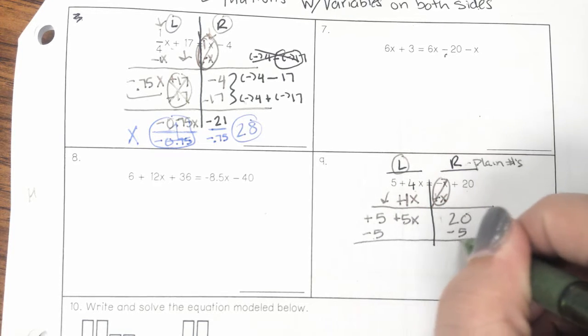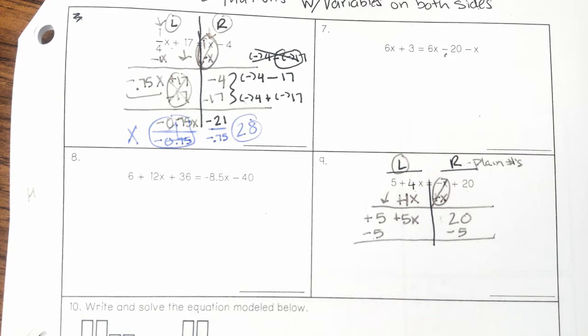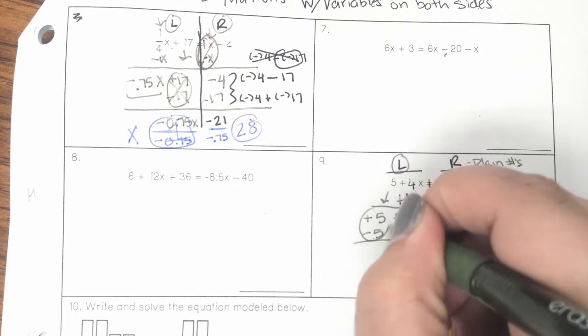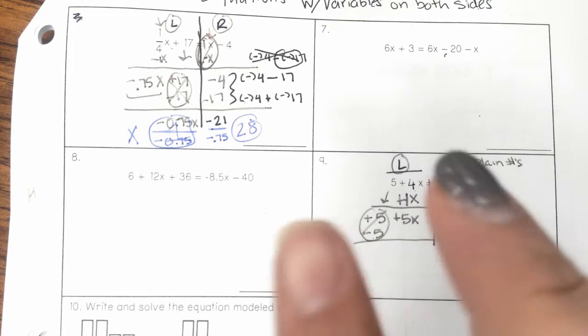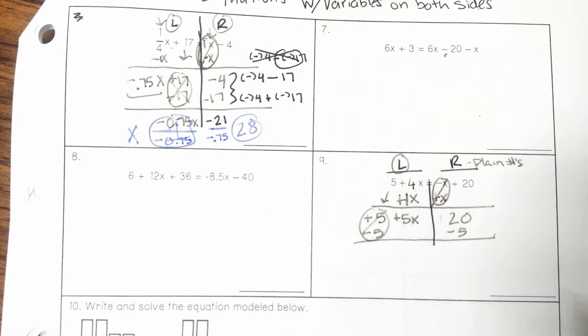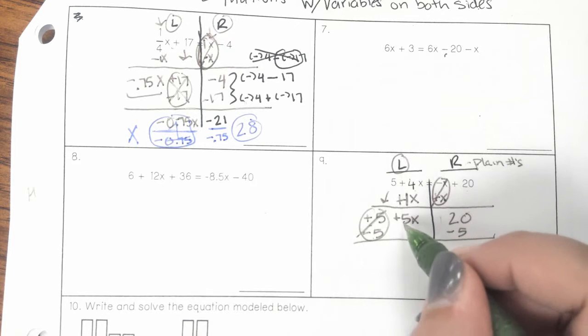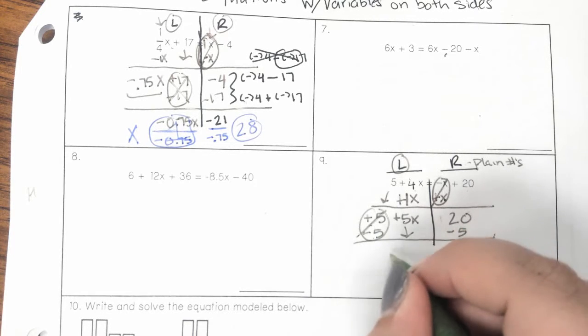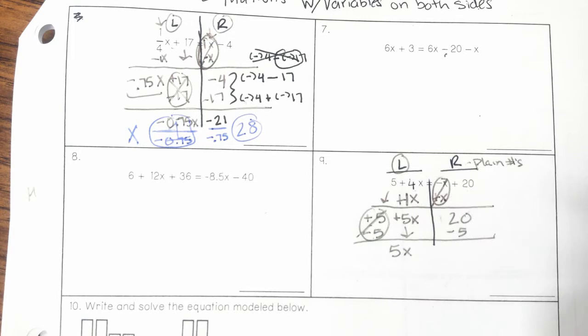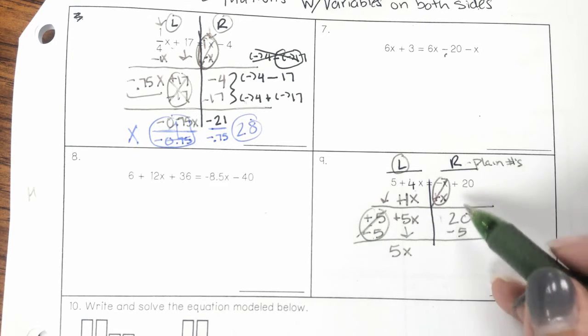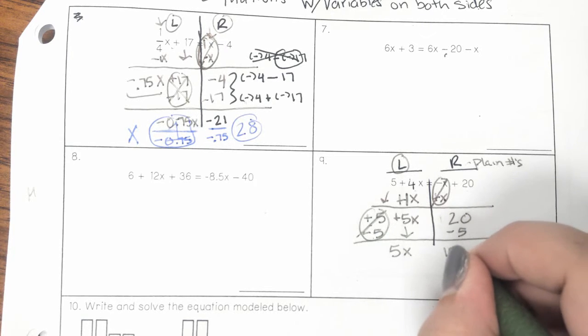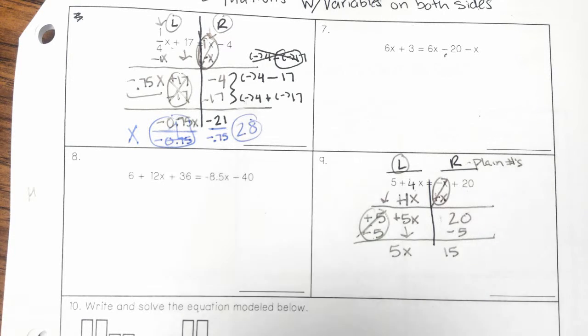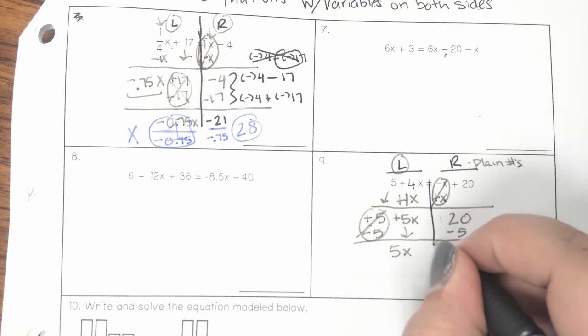That's a step, so I'm going to draw a giant line just to keep organized. This creates a 0 pair on the left, and the 5's quote-unquote cancel out. What really happens is they make 0, and 0 plus something is just that something copied down. On the right side, 20 minus 5 is 15. Now our equation is 5x equals 15.